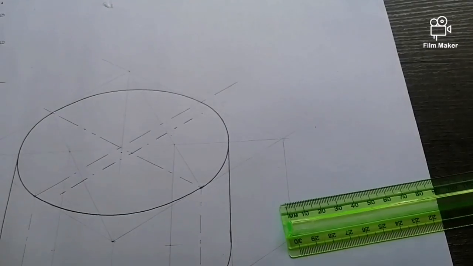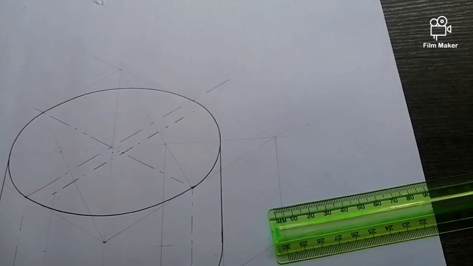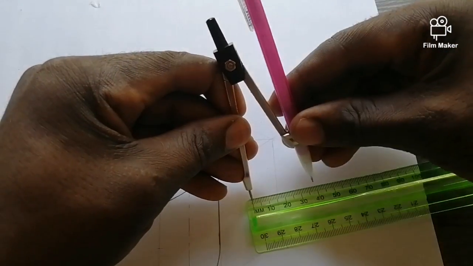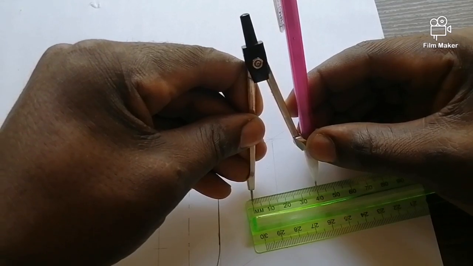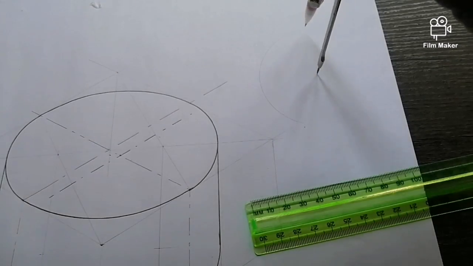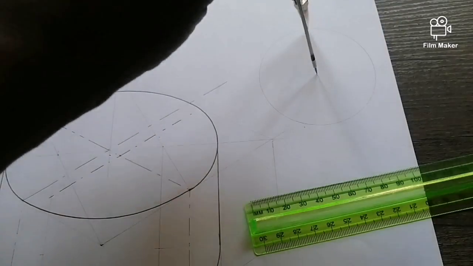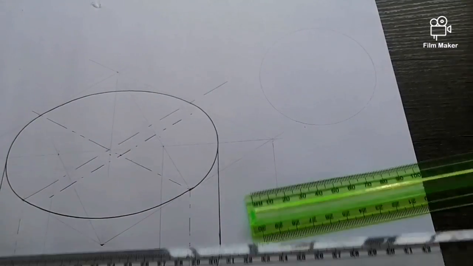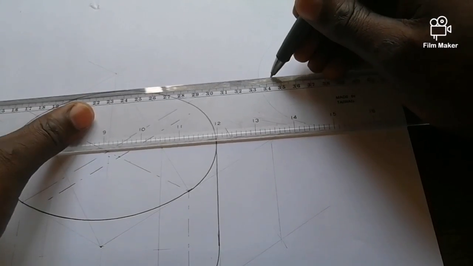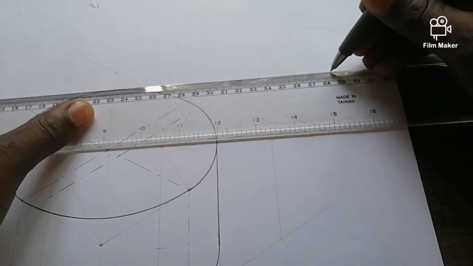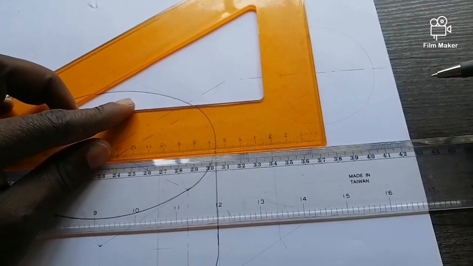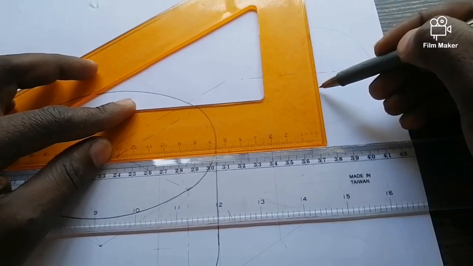So hexagon 40, remember the 40 is a dimension. So we will take that 40 as a radius, which means open your compass to 40 millimeter. Then now draw a circle 40. After you drew your circle 40, where were you placing your compass the time you drew this circle? Get a horizontal center line. Then a vertical center line.